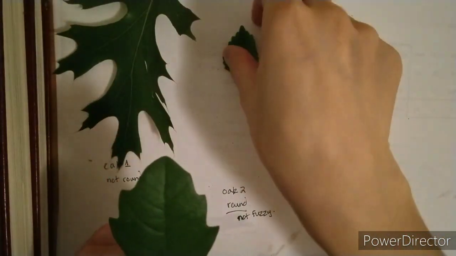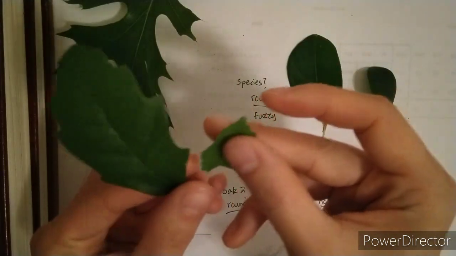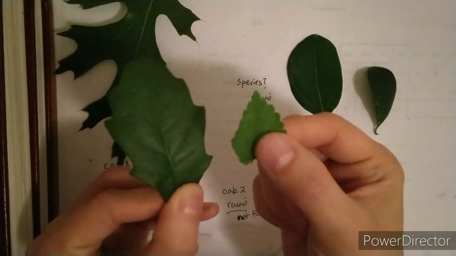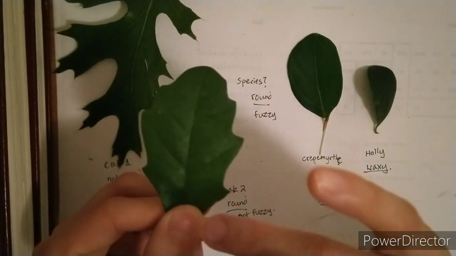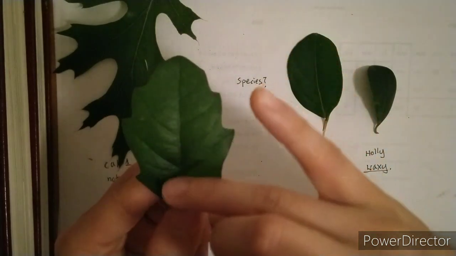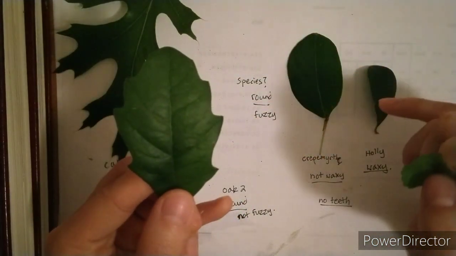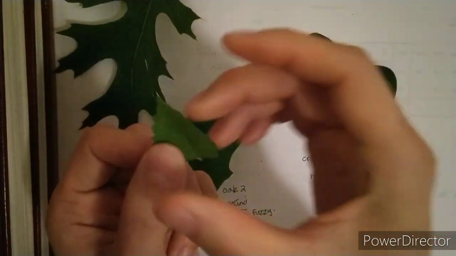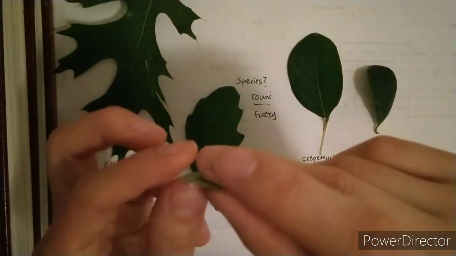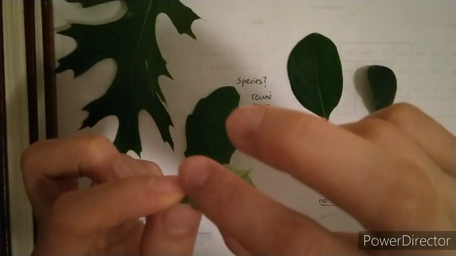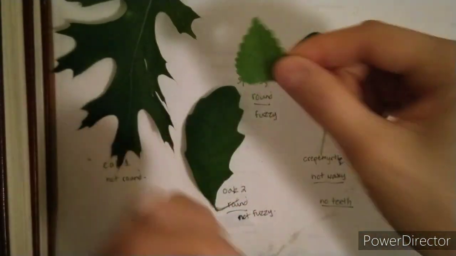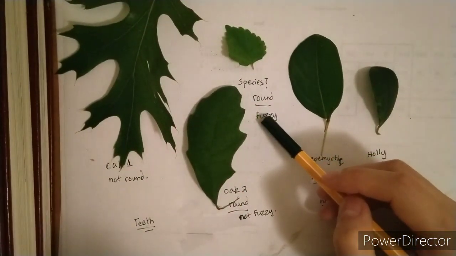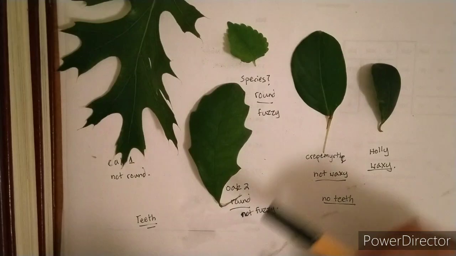So if I'm comparing these 2, I'm going to notice quite a few differences between these 2 species. However, the one key difference that I'm going to focus on for today is going to be their texture. Once again, oak number 2 has got a smooth, almost waxy finish, kind of like the holly. Whereas this unknown species has a very strange, fuzzy sort of feel. It's almost like rubbing your hand on Velcro. So I'm going to label those as being my two characteristics. We've got fuzzy and we've got not fuzzy.